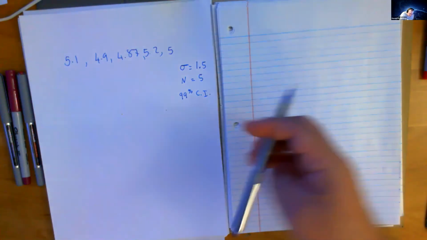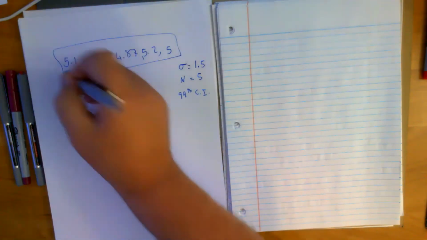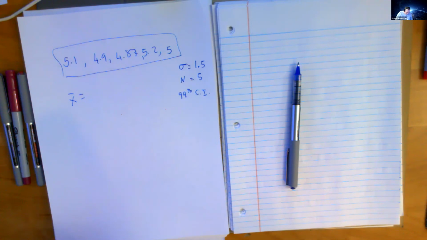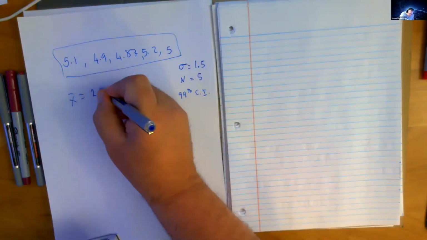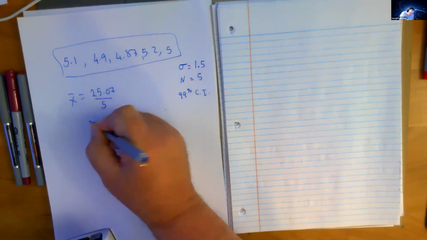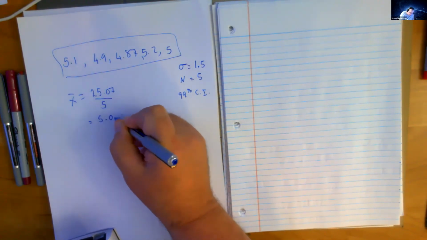Based on these numbers, can't I just calculate the mean, the good old-fashioned way on a calculator? So I'm just going to do that. It's going to be 5.1 add 4.9 add 4.87 add 5.2 add 5, and I get 25.07, divided by 5, and that ends up being 5.018.